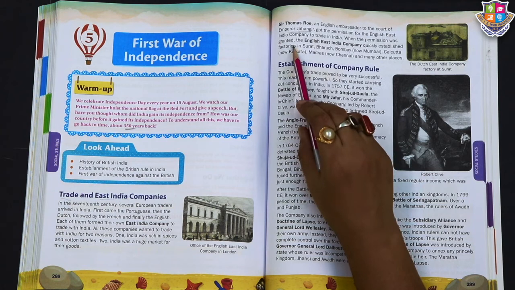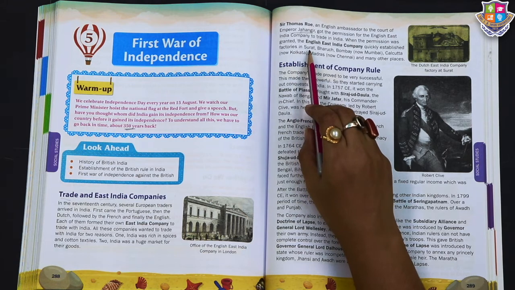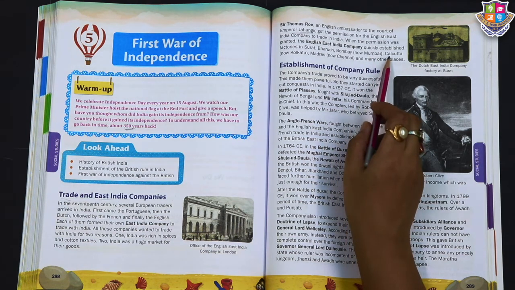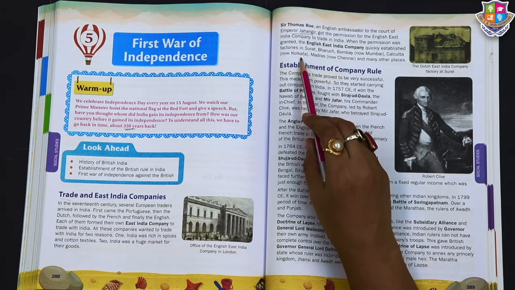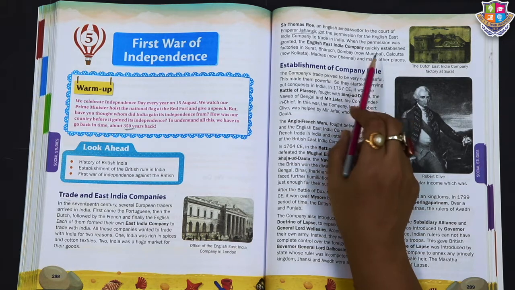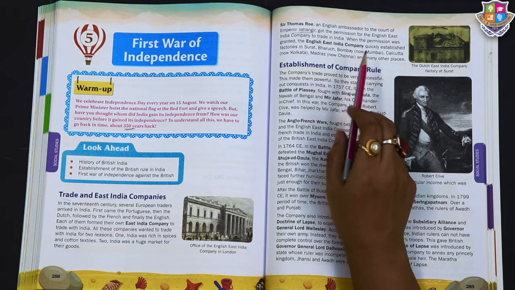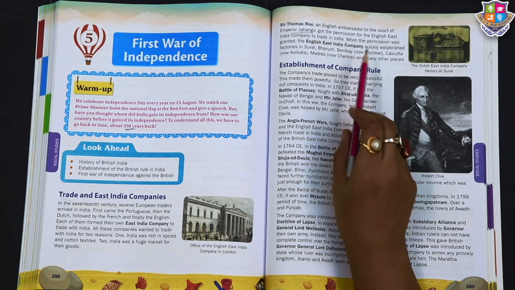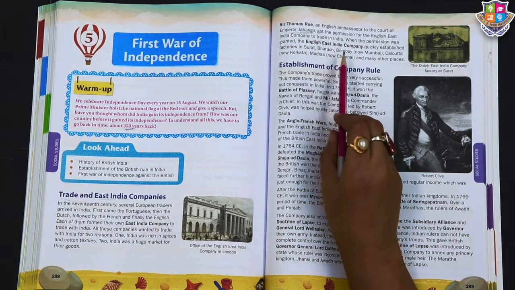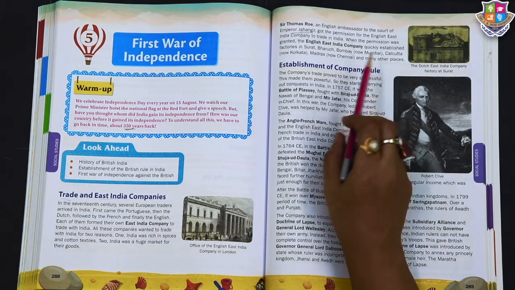When the permission was granted, the English East India Company quickly established factories in Surat, Bharuch, Bombay, now known as Mumbai, Calcutta, now known as Kolkata, Madras, now known as Chennai, and many other places. So after Sir Thomas Roe was given permission to start the English East India Company, very soon he established factories in all these places: Surat, Bharuch, Mumbai, Kolkata, Chennai, and many other places.